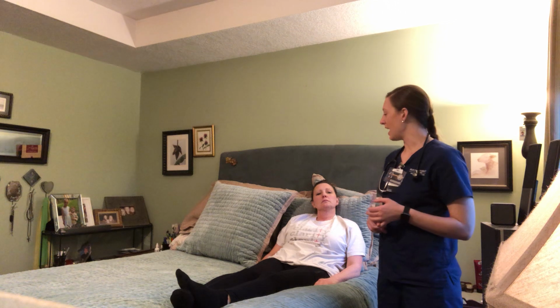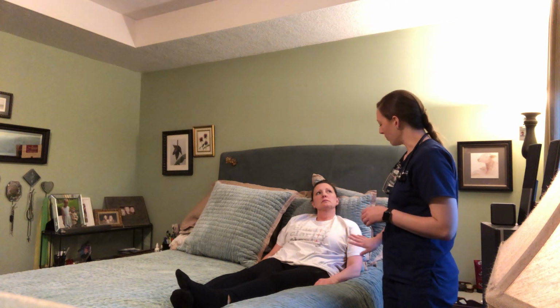Now I will note, with a general skin inspection, I will be checking every inch of her body, looking for color, temperature, moisture, texture, any lesions, rashes, nodules, lumps. When I palpate her extremities, I'm assessing for any paresthesia or numbness.